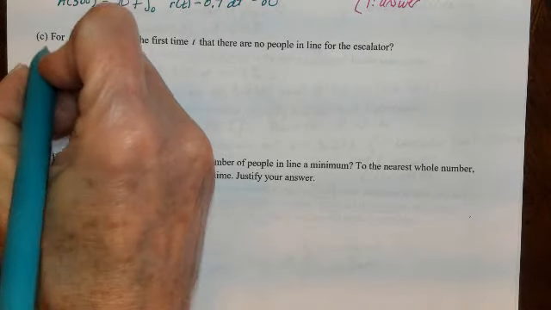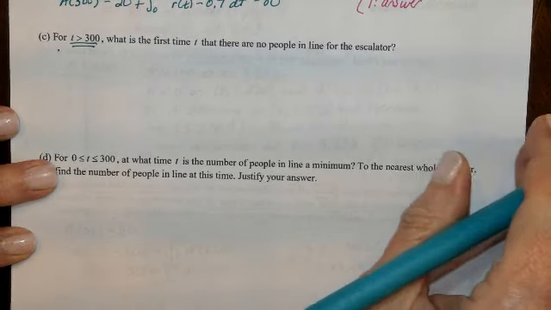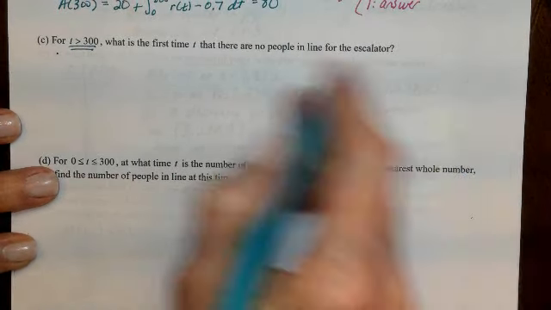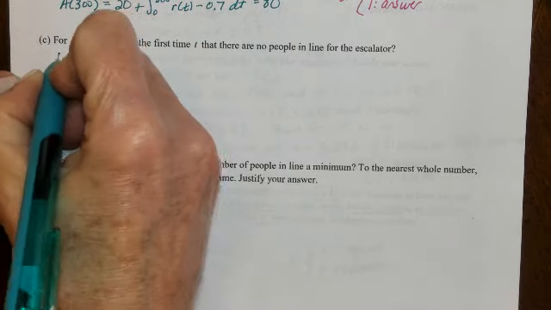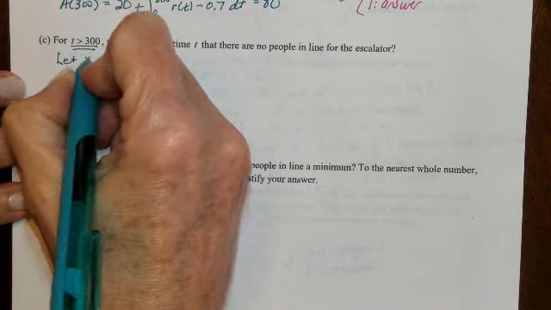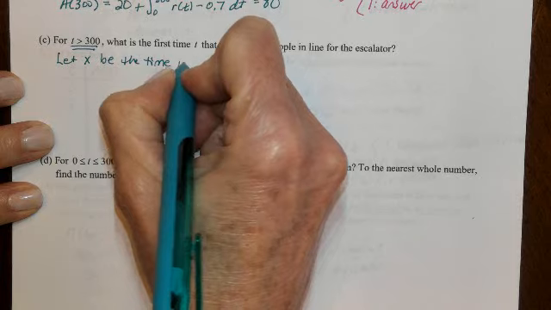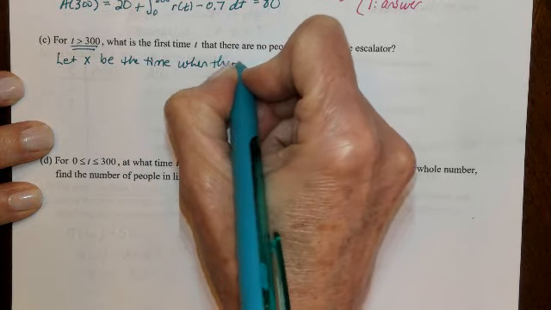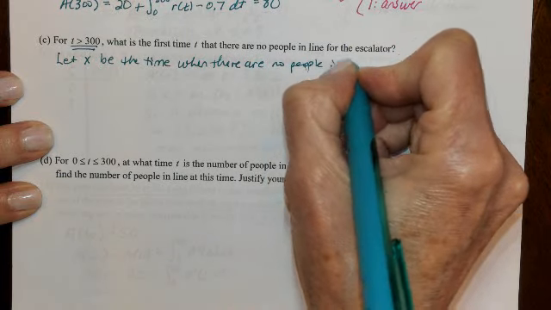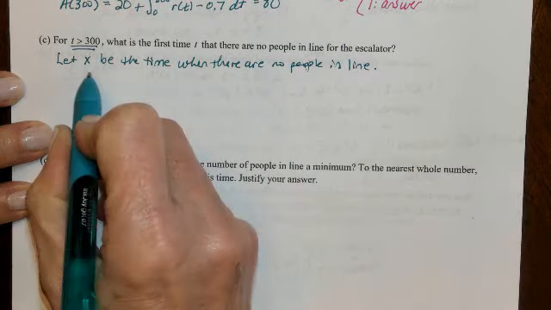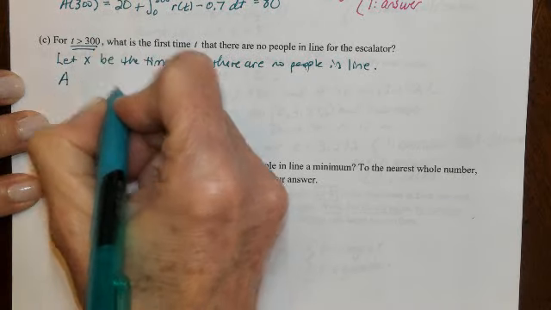So we're looking for the time when the amount of people is 0, right? So we're looking for some time when the amount of people is 0. I'm going to let some other letter, I'm going to call it x. Let x be the time when there are no people in line. So we're looking for x here. All right. So I'm going to set up fundamental theorem.